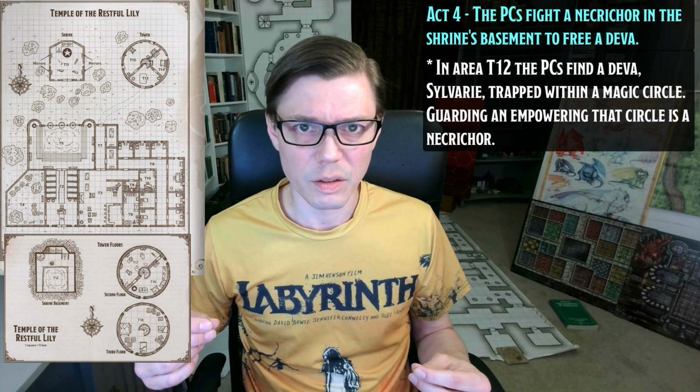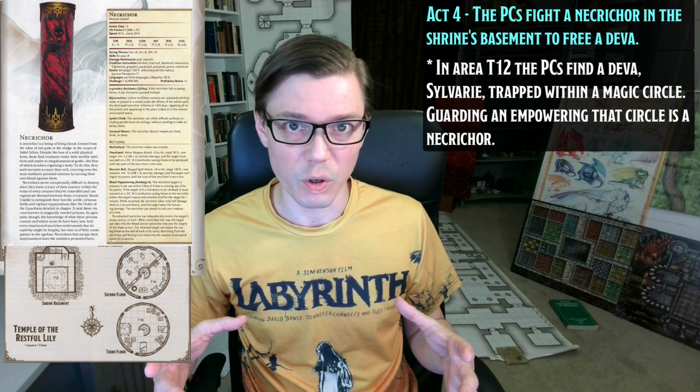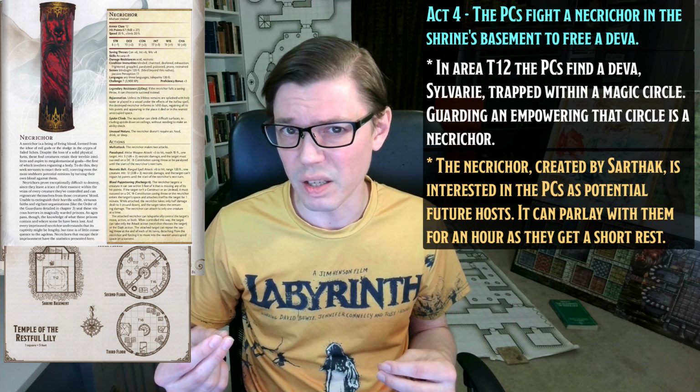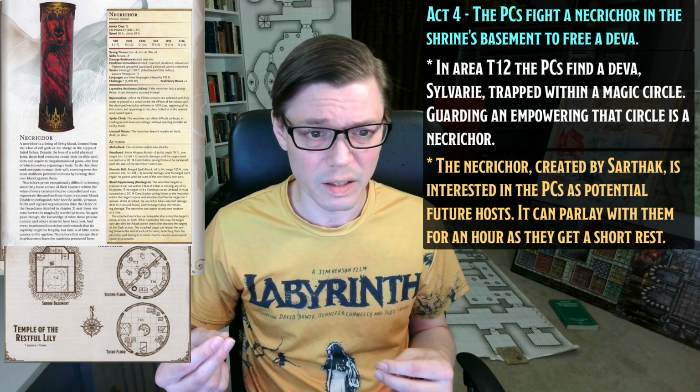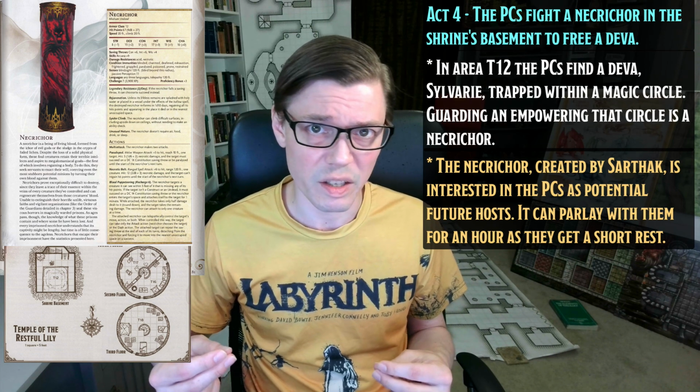In Act 4, as dusk falls, the PCs hurry into the Forbidden Shrine and go downstairs into Area T12, where they find that a Deva, Silvari, sits chained and prone in the middle of a powerful magic circle. The circle looks like a lotus flower with an Om symbol in the center. And writhing, wriggling around it, guarding it assiduously, is a Necrocore. Now the Necrocore is hostile, but it's not unwilling to talk to the PCs, at least for a little bit. In fact, it might be willing to talk with the PCs for as long as an hour, which they can use as a short rest.